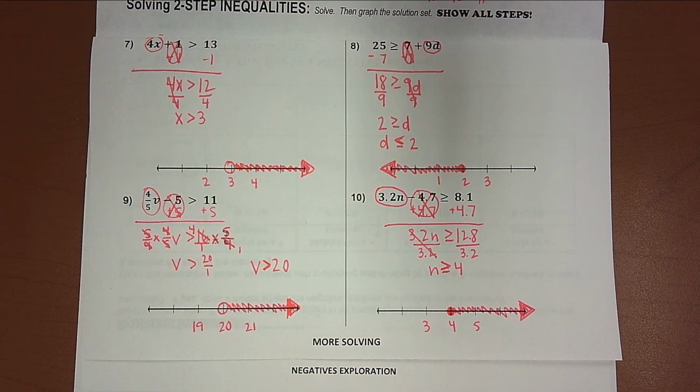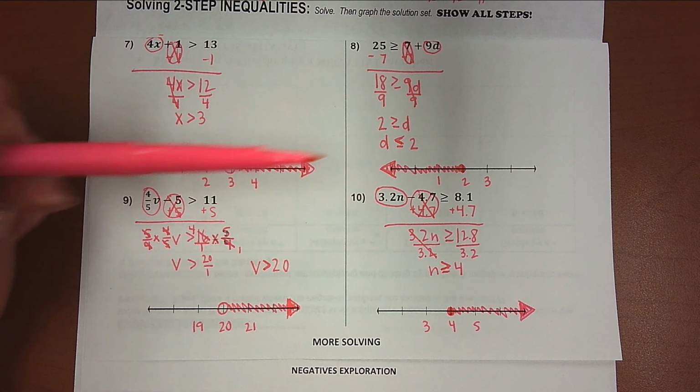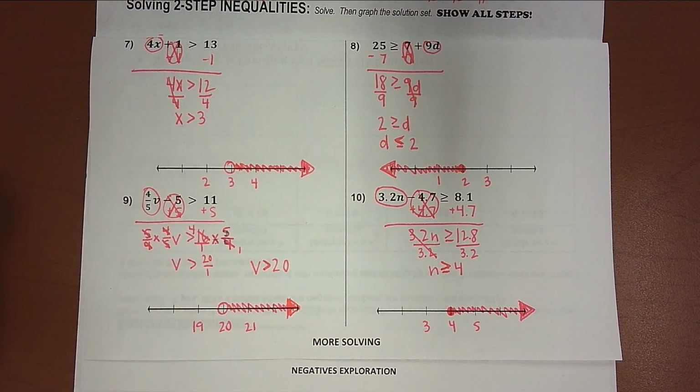as long as n is 4 or bigger. And so we solve two-step inequalities the same way that we solve two-step equations. We use inverse operations to isolate the variable term, and then use inverse operations to isolate the variable, and then we're graphing the inequalities just like we did in lesson number 1 for this unit, using open and closed circles and shading left or right depending on the symbol.